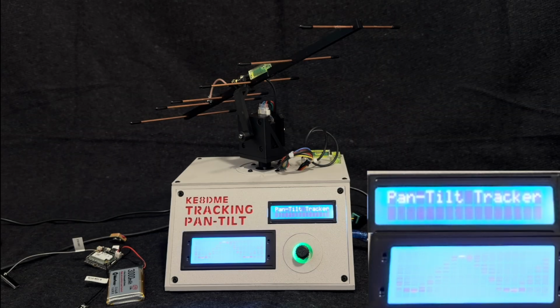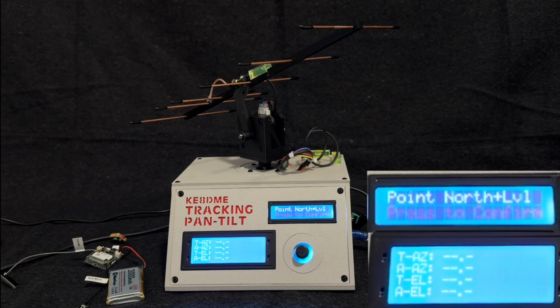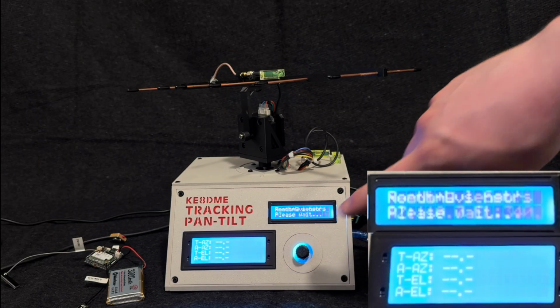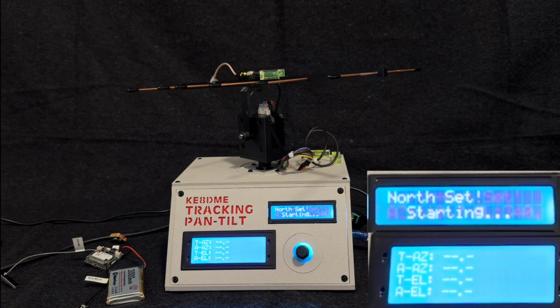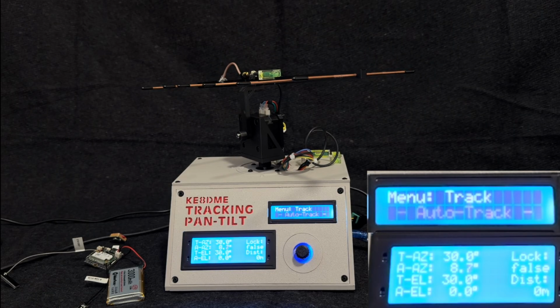Following the LCD instructions, we can press the encoder to start. We can level to the north and confirm. This information is now set for the rest of this session. It is now tracking the location of the node where it thinks it is.